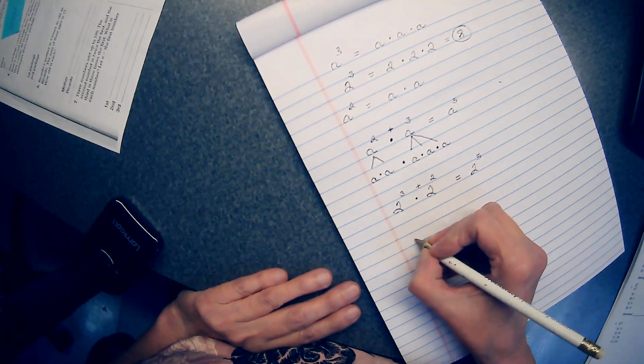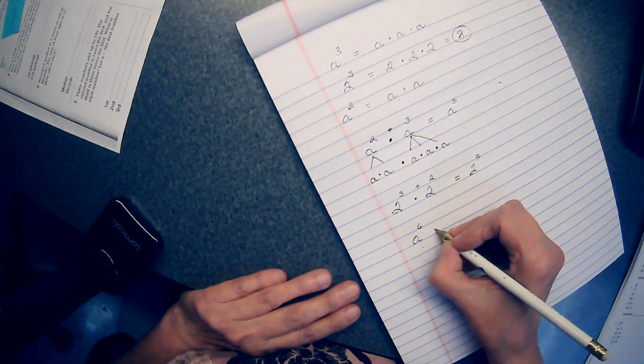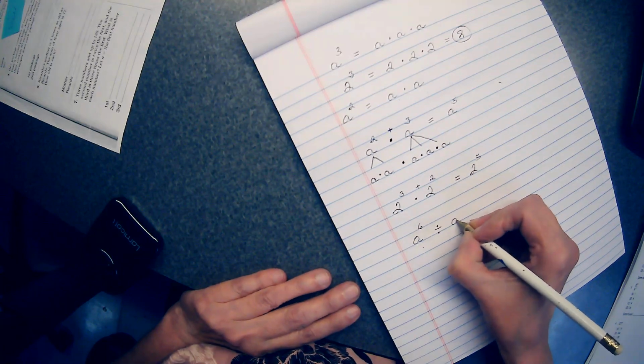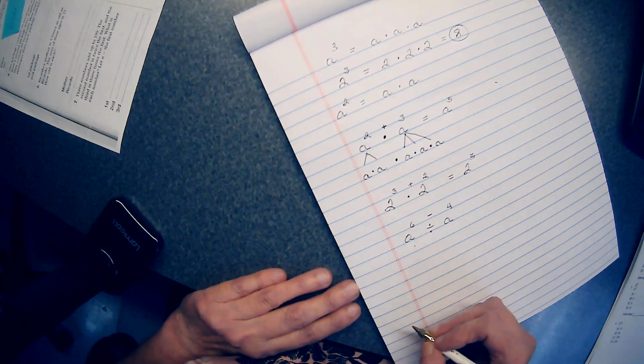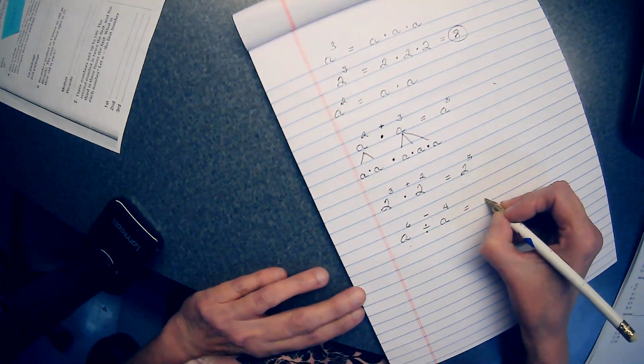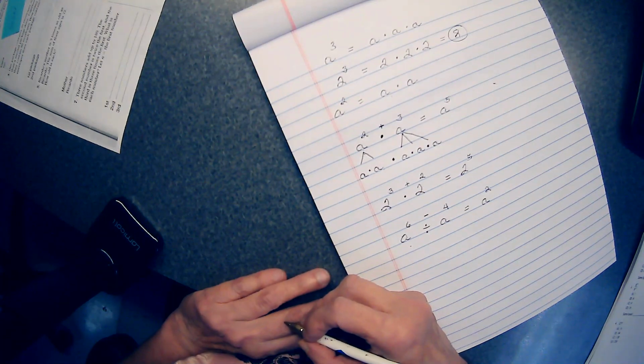Now, if I have like bases and I am dividing, then I'm going to subtract my exponents. Say I have a to the 6th power, and I am dividing that by a to the 4th power. I just subtract my exponents. That will give me a to the 2nd power, or a squared.